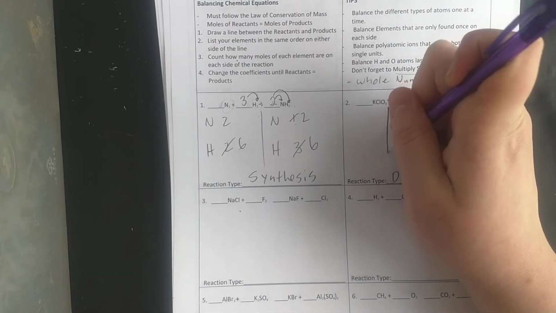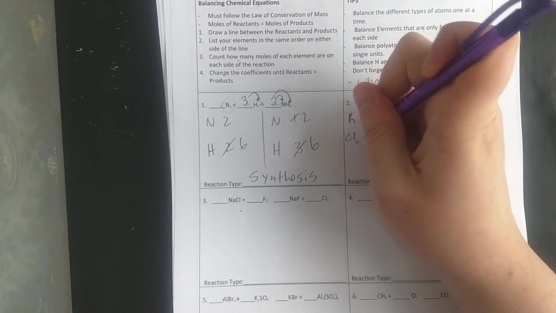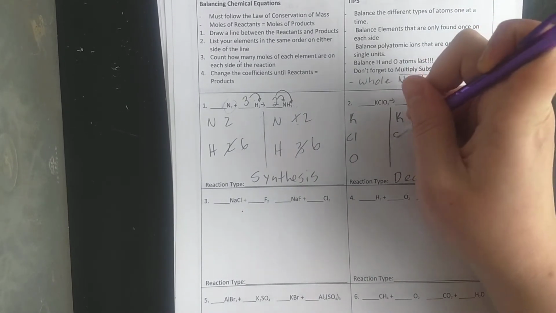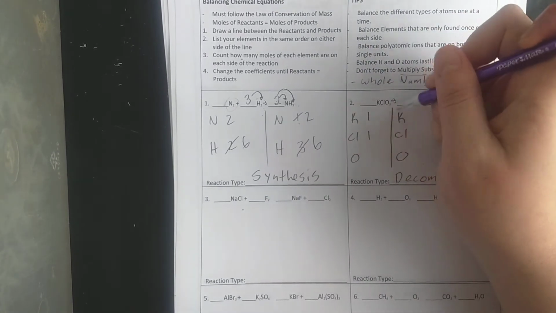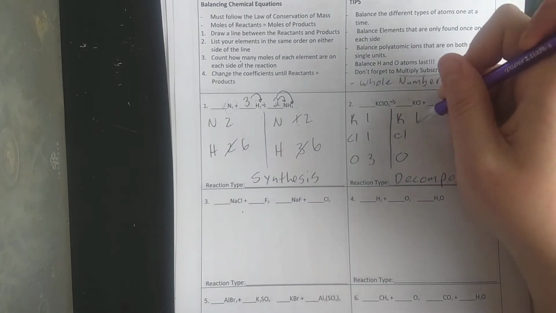Okay, I'm going to draw my line. I have K, Cl, and O, K, Cl, and O. So I have 1 K, 1 Cl, and 3 O's. Over here I have 1 K, 1 Cl, and 2 O's. Now, this one is a little tricky because we have an odd and an even number on both sides. Everything's balanced except for the O's. Now, there is no number I can multiply by 2 to equal 3, and there's no whole number I can multiply by 3 to equal 2.